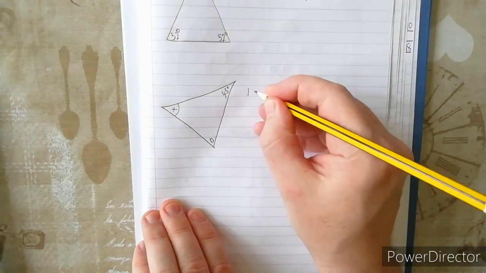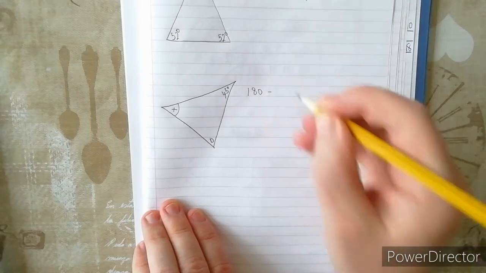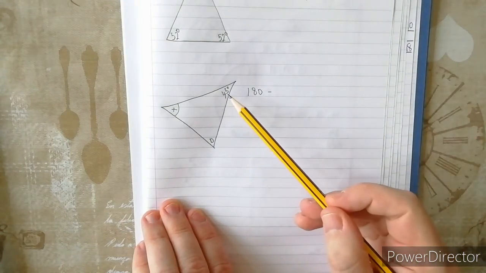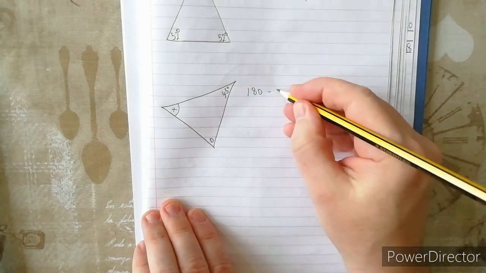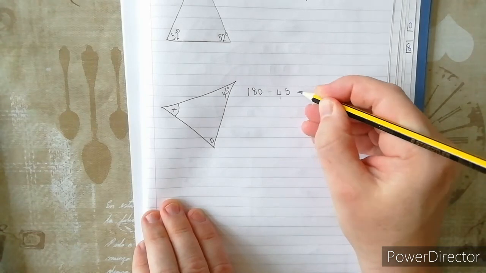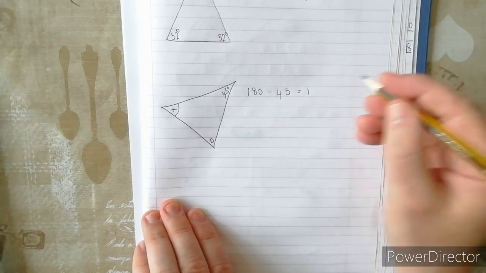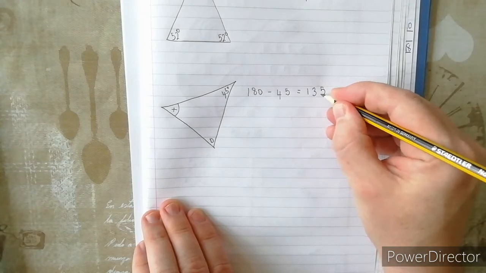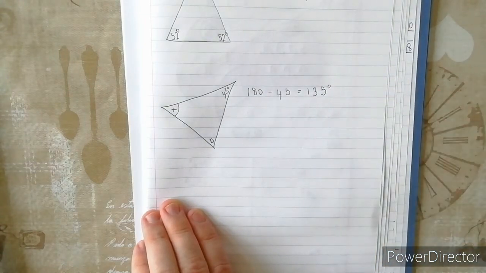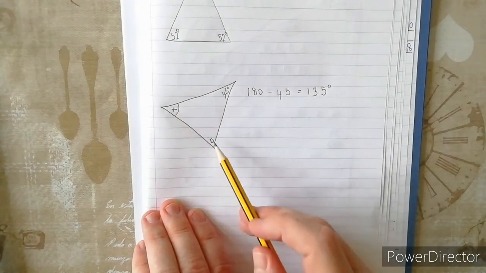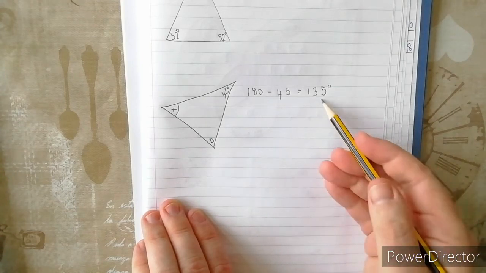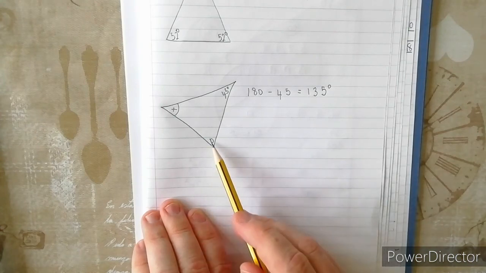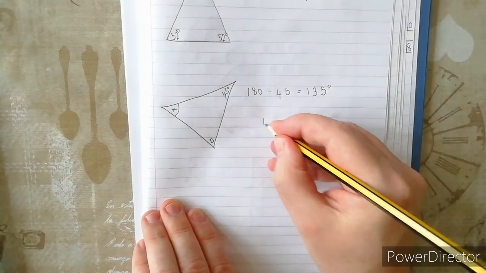So if I take 180 degrees this time, remember that's always going to be what you get when you add all three angles up together, I'm going to take the 45 away and I'm left with 135. Now 135 is this angle and this angle together. But if they're both the same size, we can divide this by 2 and it will get us the size of D. So I'm going to do that.